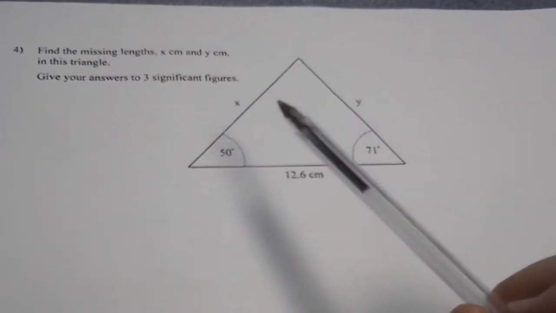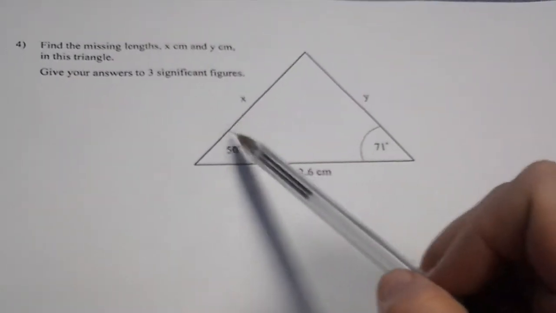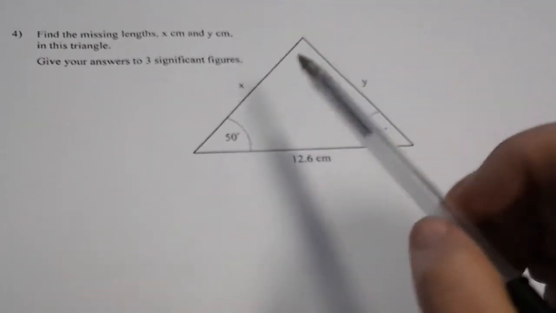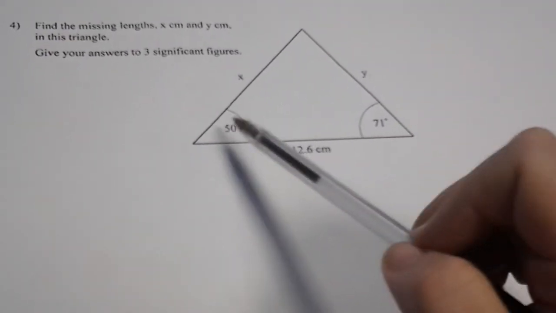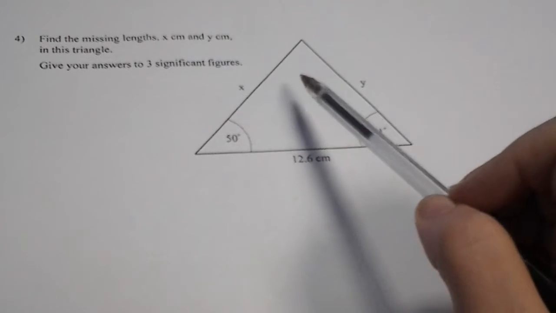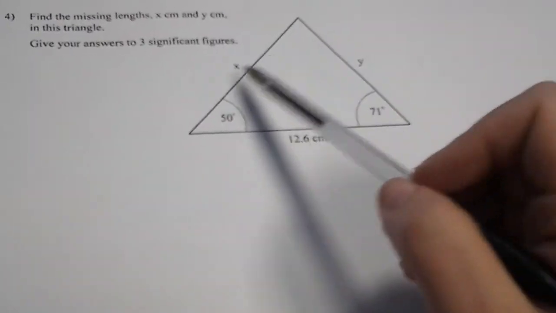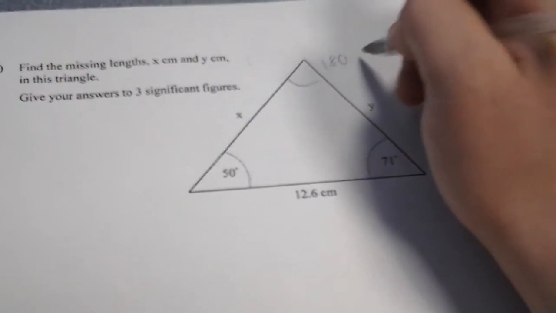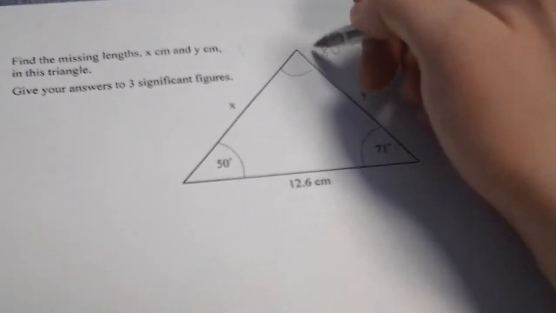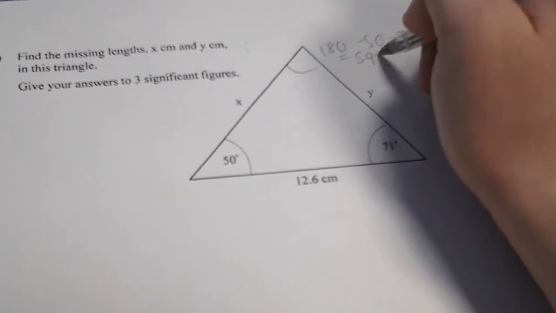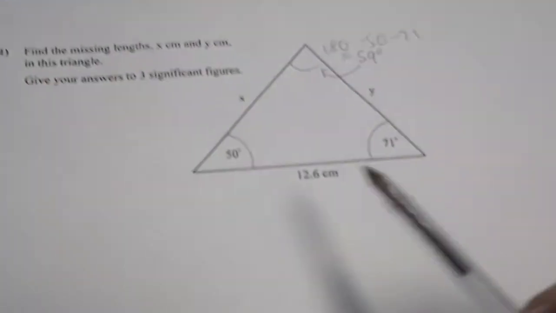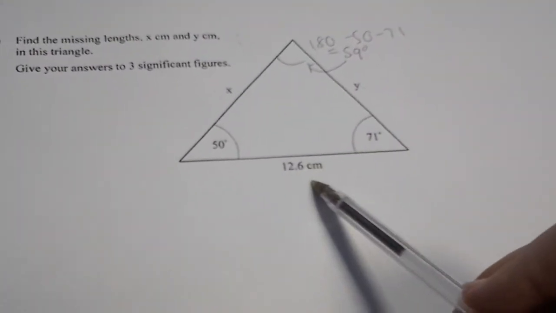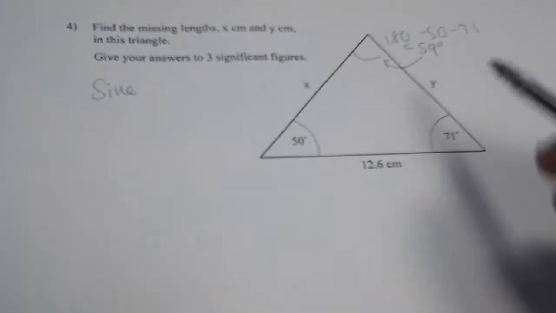The final question has got 2 parts to it. We've got to find x and y. Now I've been given one side and 2 angles. I've actually been given all 3 angles in this case because I can easily work out this top one by doing 180 minus the other 2, just using your rules of angles, which is 59. So I've got all 3 angles and one side. That means I'm going to be using the sine rule. I'm going to start by finding x.